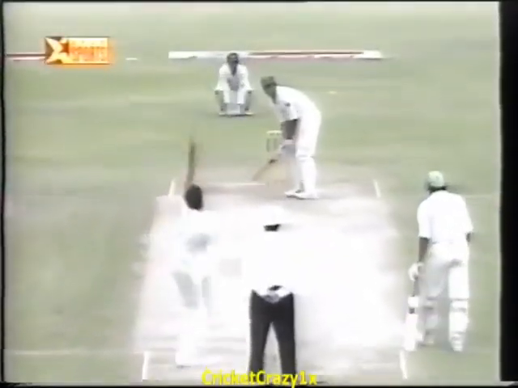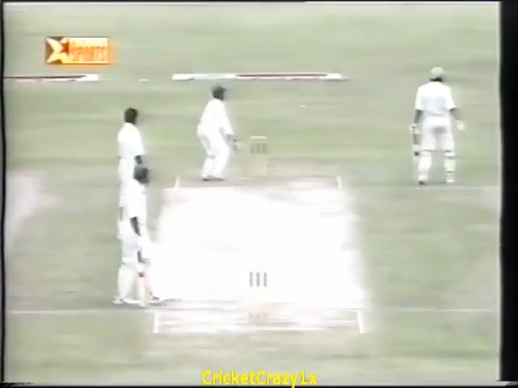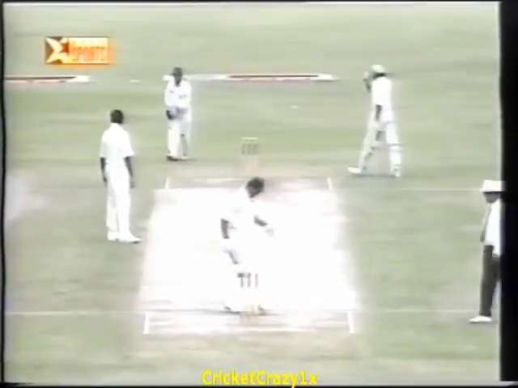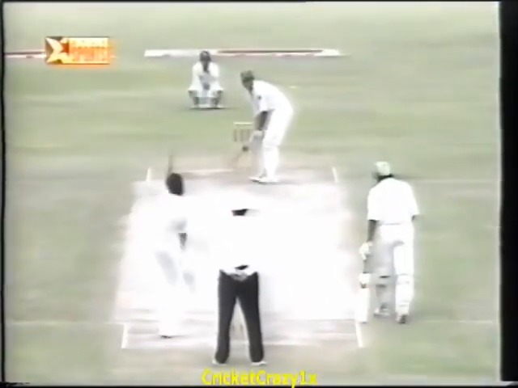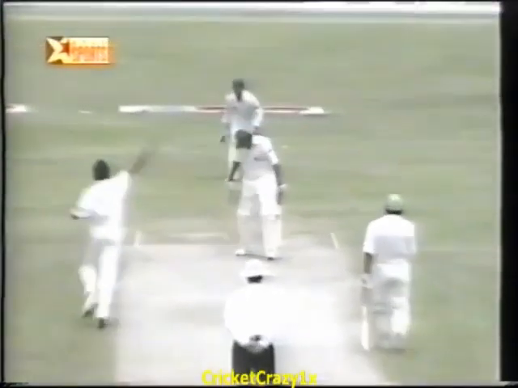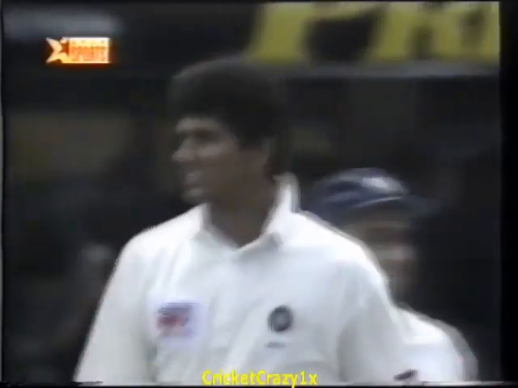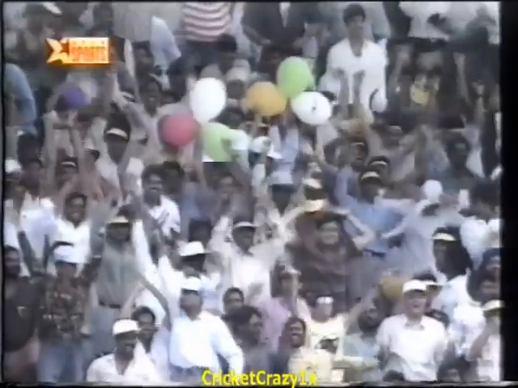Farshad bowling to Inzamam. He clips that one away off his toes, down to deep square leg. Vinod Kambli, the fielder. Good return. The batsmen take a single. Oh, he's bowled him. That's the wicket India wanted. Farshad obliging. Inzamam is out. Bowled Farshad for 88.